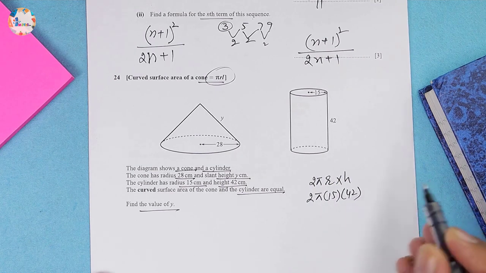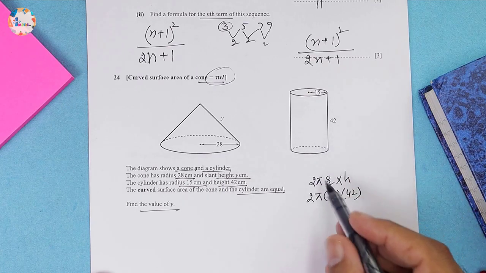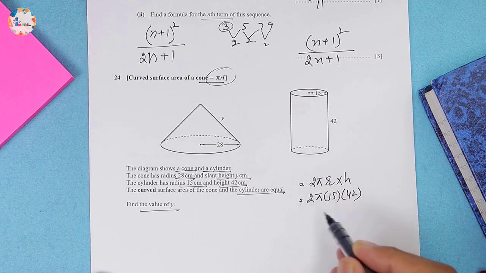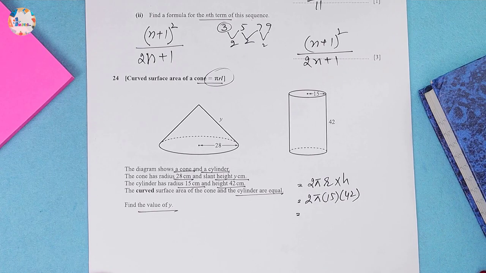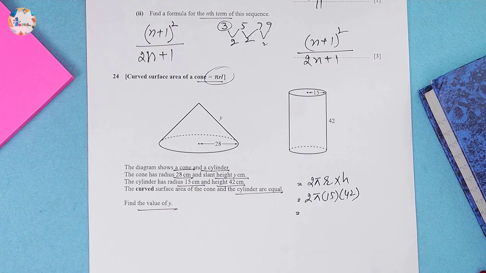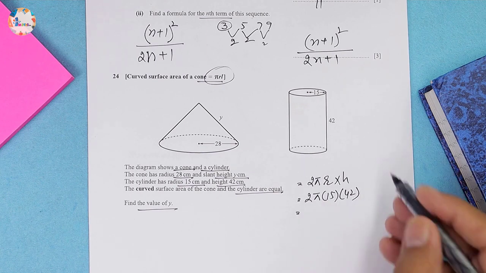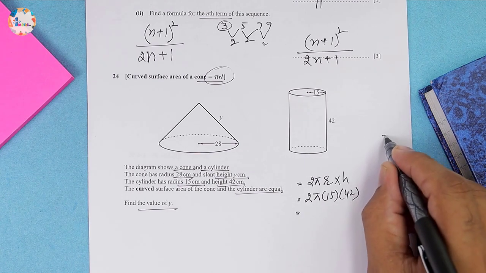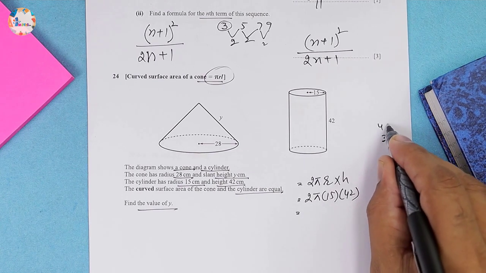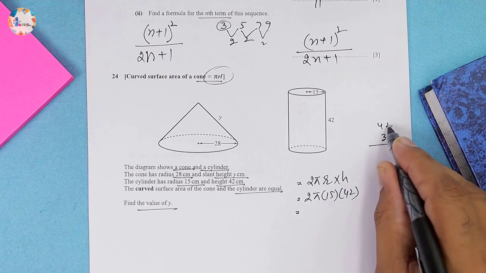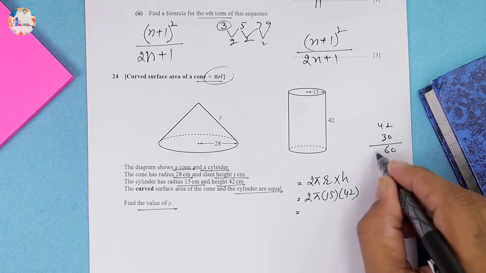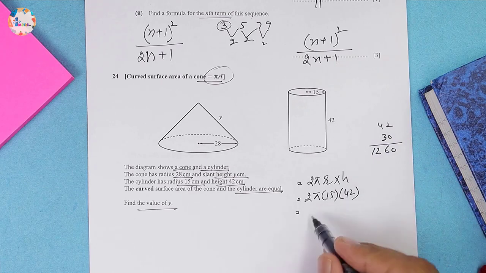So we can calculate this. Basically we can multiply these things, it will be 30 into 42. So 42 multiplied by 30, 0, 3 2s are 6 and 3 4s are 12. It will be 1260 pi.